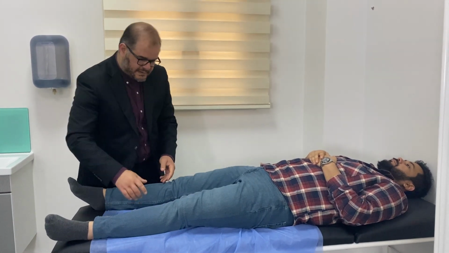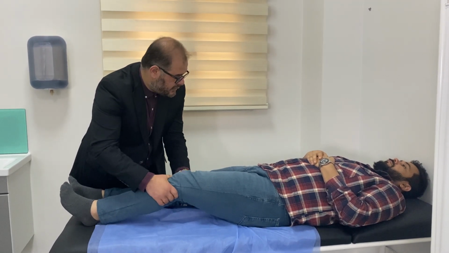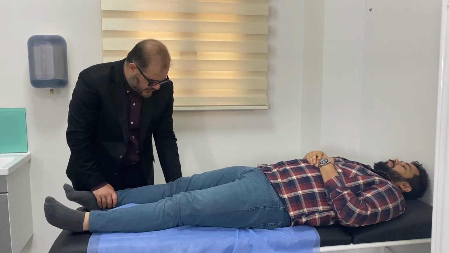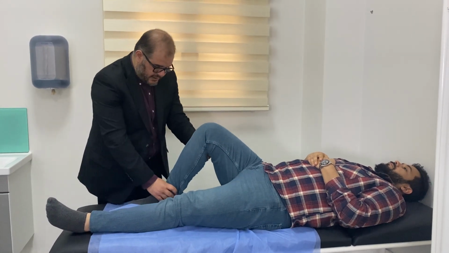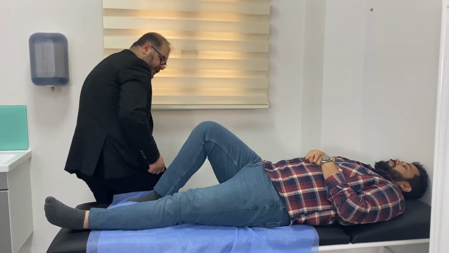Of course, for this kind of examination you need to compare it to the other side all the time, and look at the translation of the tibia or the femur. The other test for the anterior cruciate ligament is the anterior drawer test.